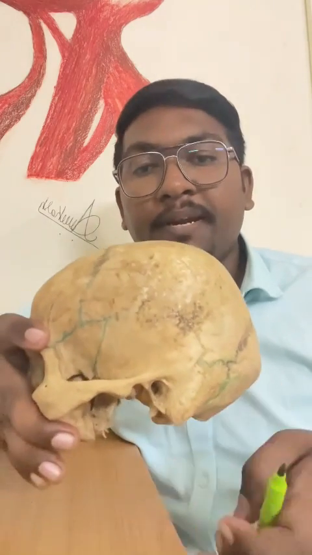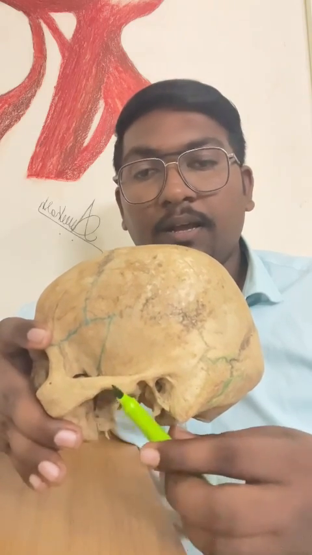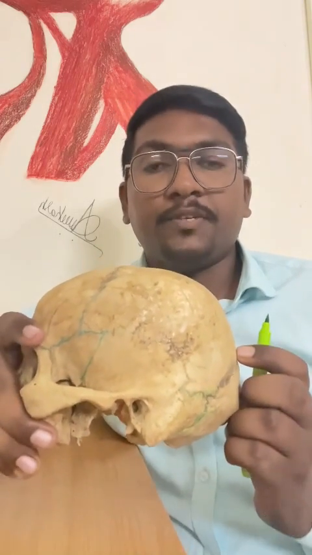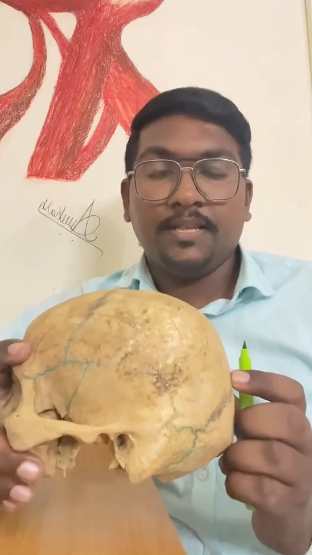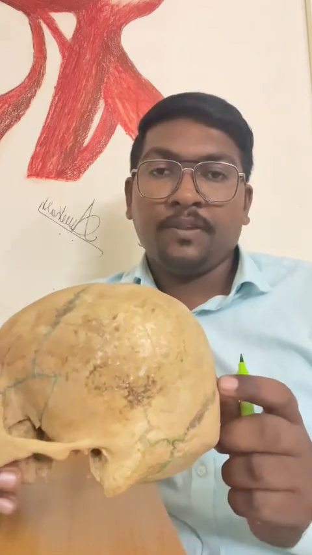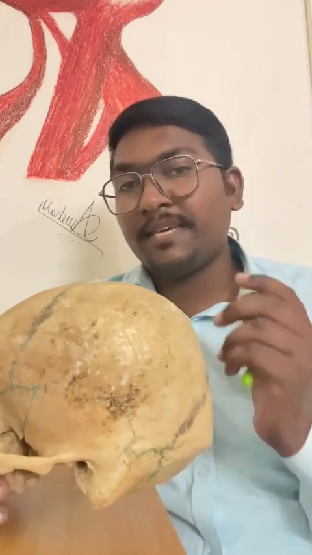As we discussed earlier, the lower border of the zygomatic arch gives origin to the masseter muscle. We can feel the masseter and temporalis muscles by clenching our teeth like this.